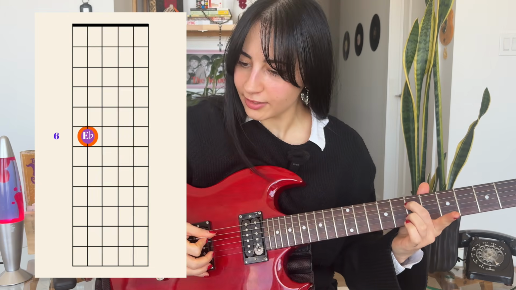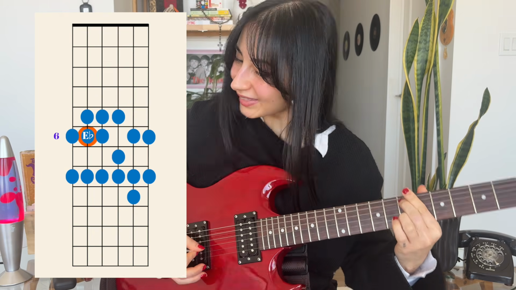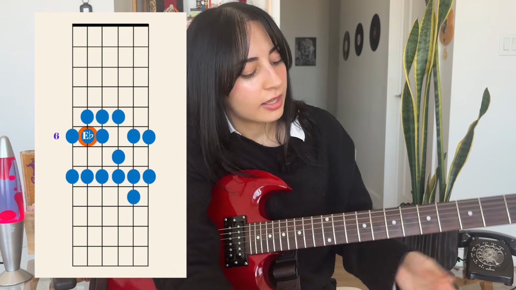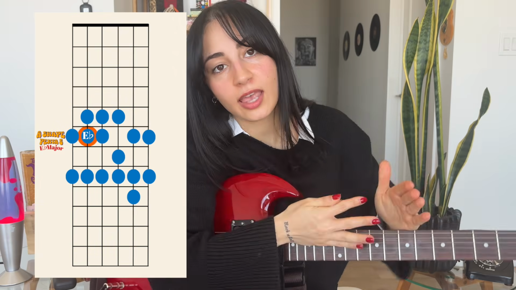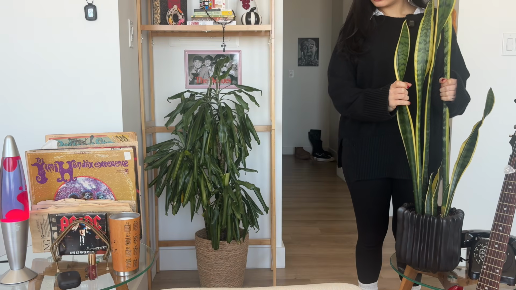Wow. Step 3 is we just have to fill in the rest of that A-shaped scale around this E flat note. So let's do it. Yeah! And there we go. We have just successfully applied the A-shaped major pentatonic scale in the key of E flat major. Yeah, we did it! This is my plant.